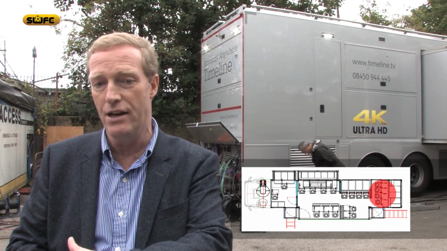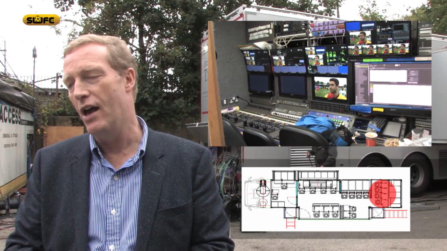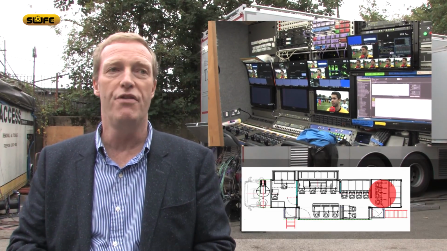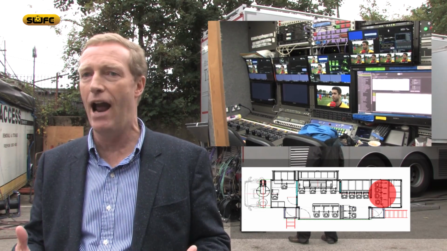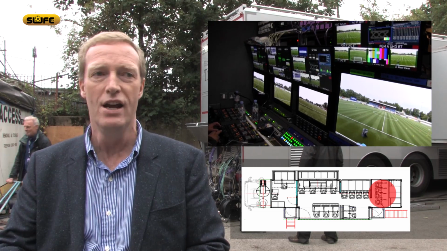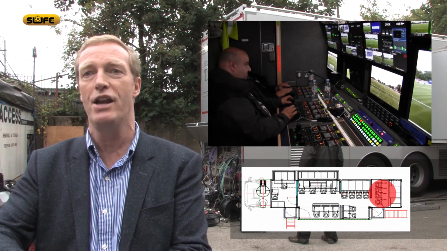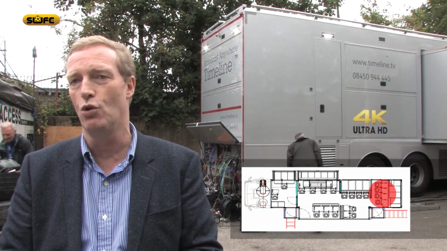And then right at the end is the vision engineers. So if there's any issues with cameras, like focusing, or things like when it's a bright sunny day, you sometimes get a flare on the camera. They're the guys that control that, so they'll make sure that if there's a real sudden change from light to dark, they're in charge of just adjusting the focus and making sure that it looks right.